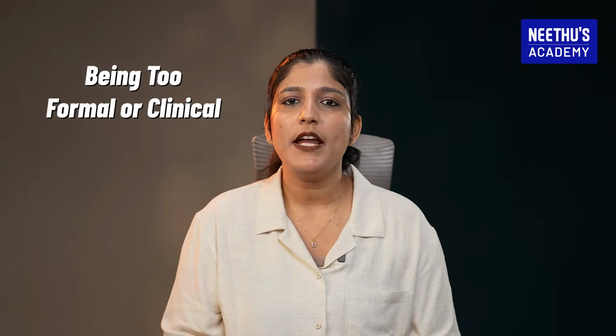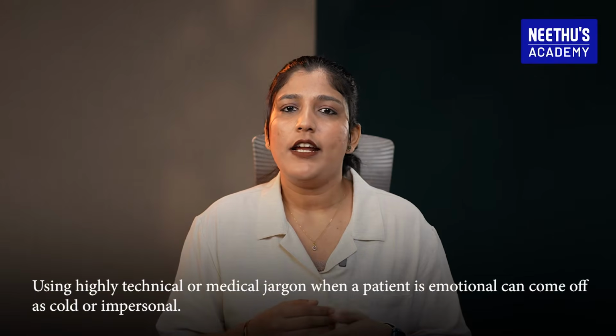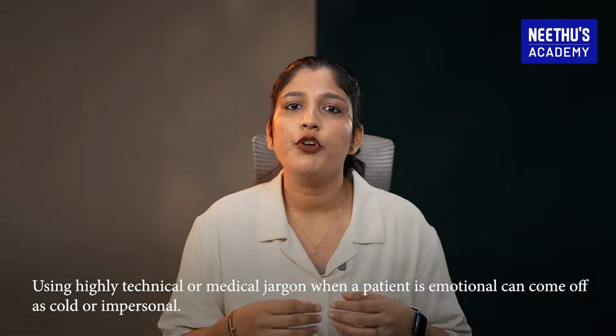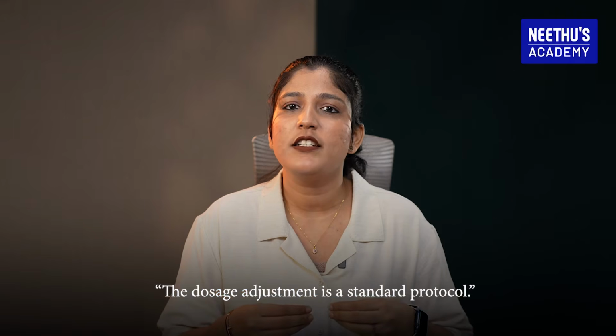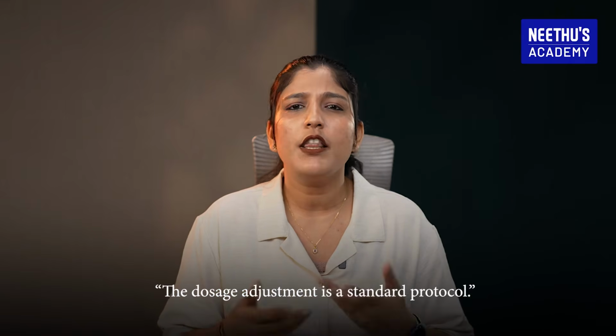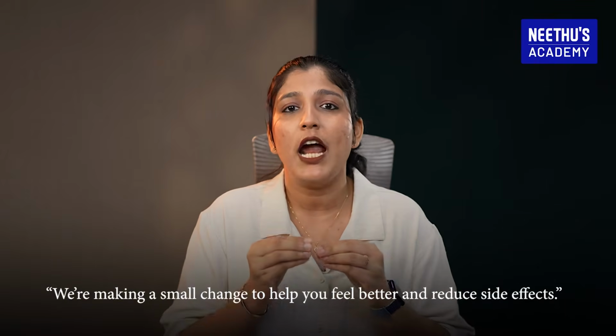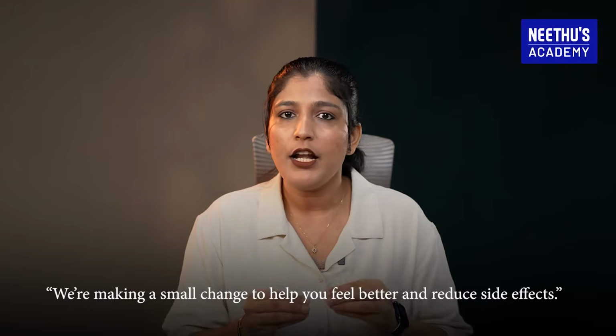Sixth point is being too formal or clinical. Here, using highly technical terms when a patient is emotional will come off as cold or impersonal. For example, if you say the dosage adjustment is a standard protocol, they won't understand what it is. So instead you have to say, we are making a small change in order to help you feel better and in order to reduce the side effects if there are any.